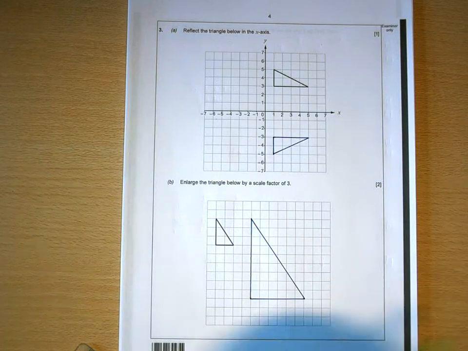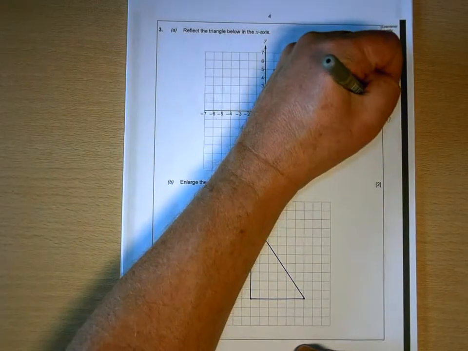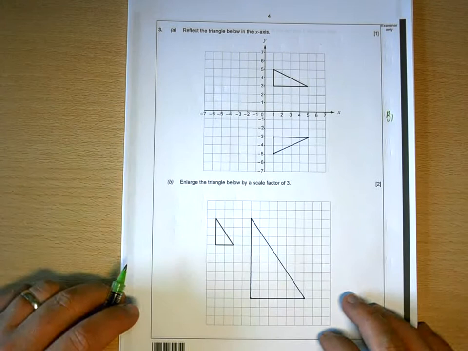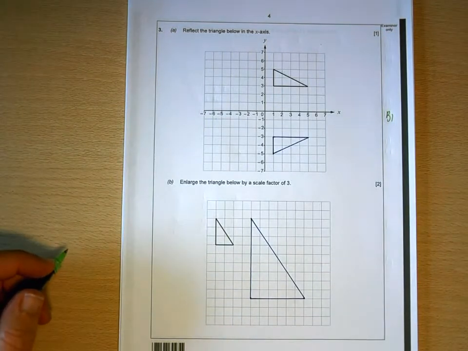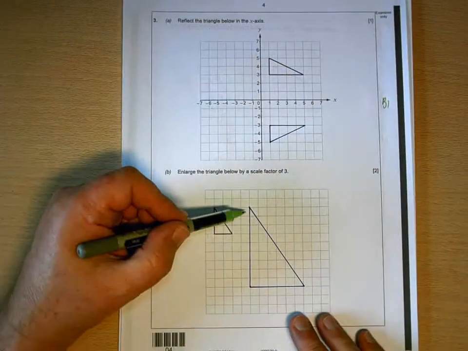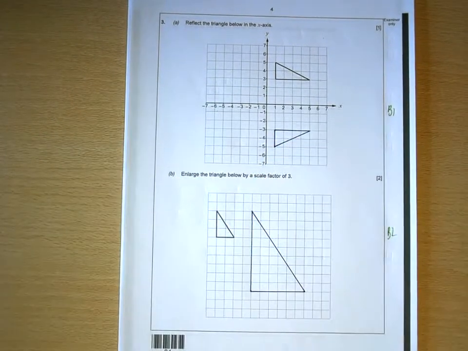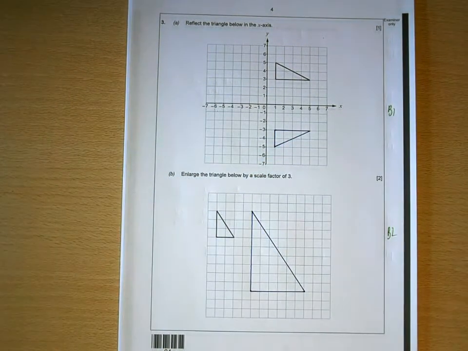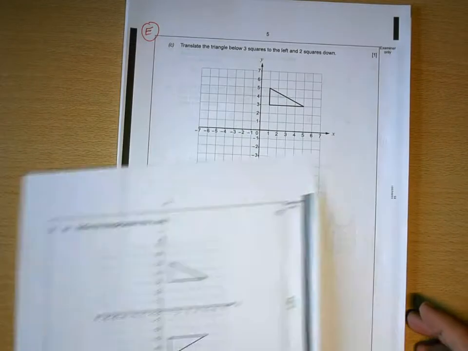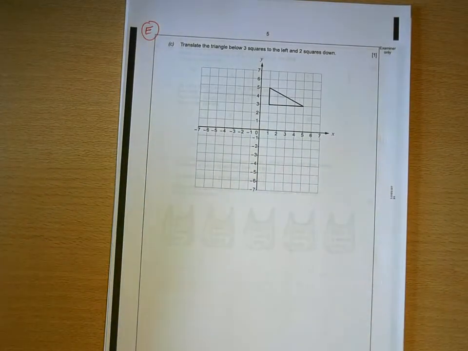So marks for that one. 1 mark for the correct reflection there. And 1 mark if you've got one side correctly enlarged, 2 marks if the whole shape is correct. Okay, so if we've got everything right up to this point, we've already earned ourselves an E.